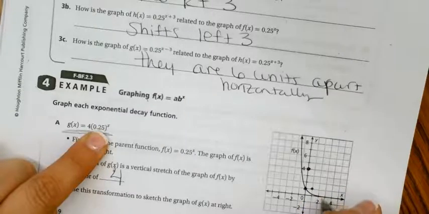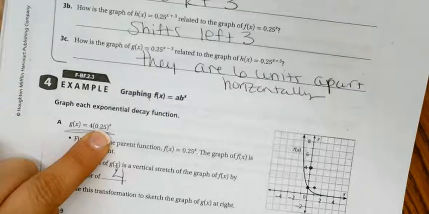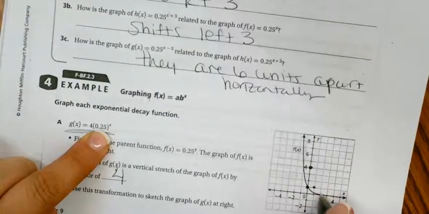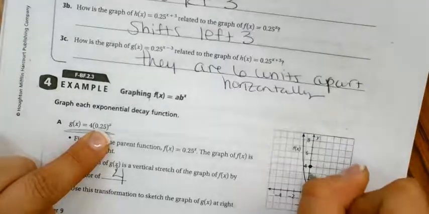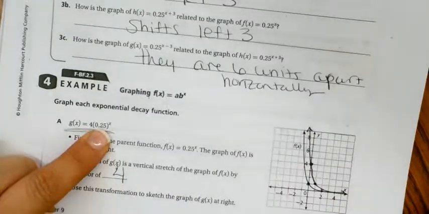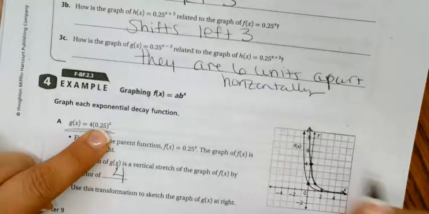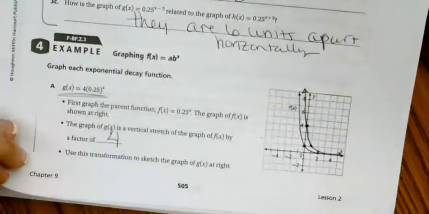If I plug in a 2, 0.25 squared times 4 is 0.25. It's going to look like this. If I plug in a negative 1, 0.25 to the negative 1 is 4, times 4 is 16. It's super high, like it's not even on the chart.